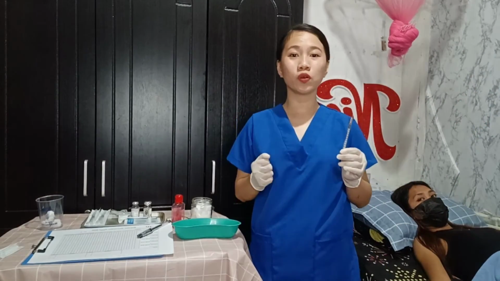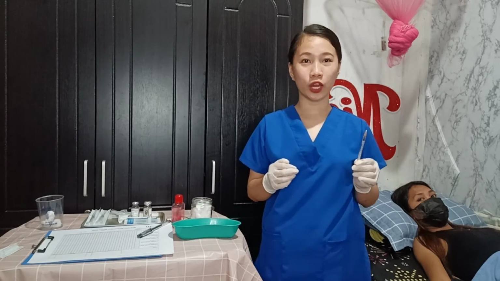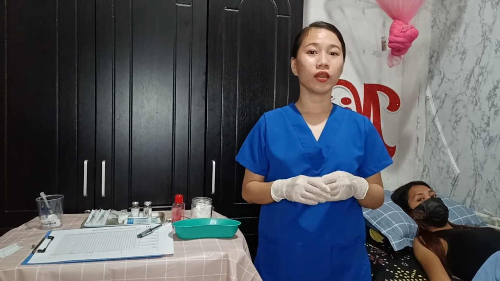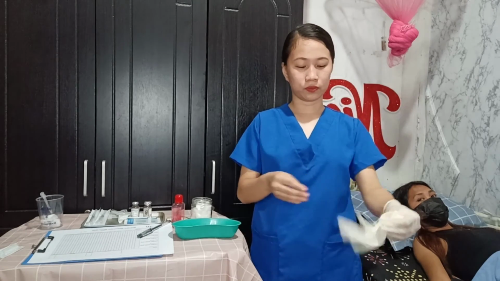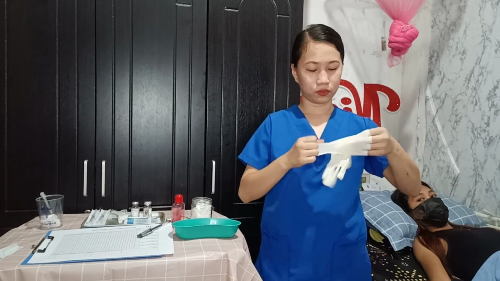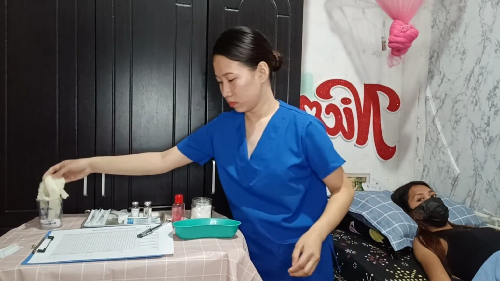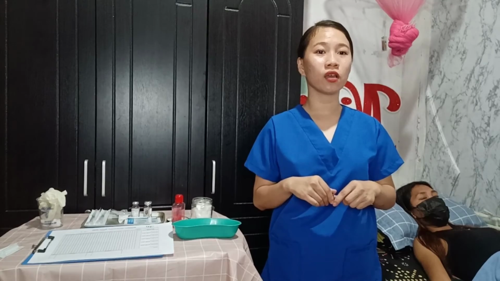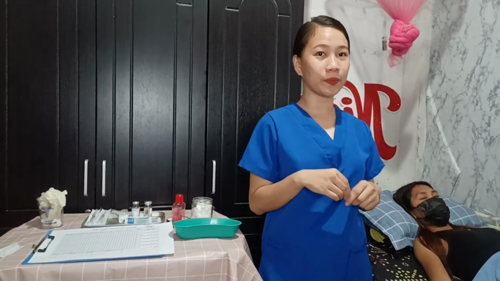Then next, dispose of the syringe and the needle in the sharps container. Remove your gloves. Next, circle and indicate the time and the injection site with ink to observe for redness or induration per agency policy.